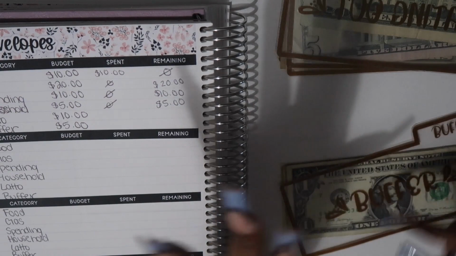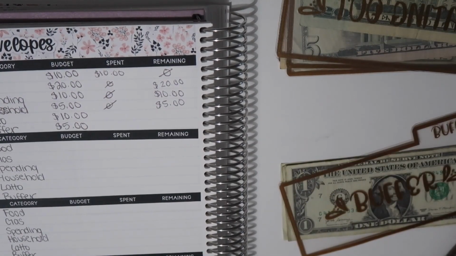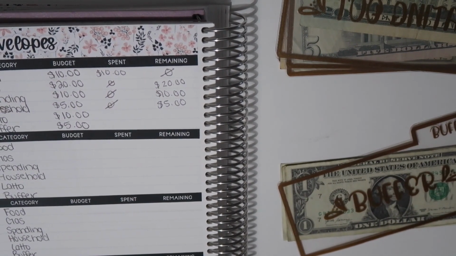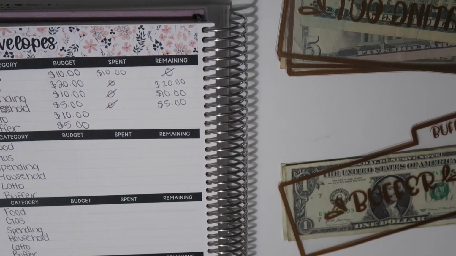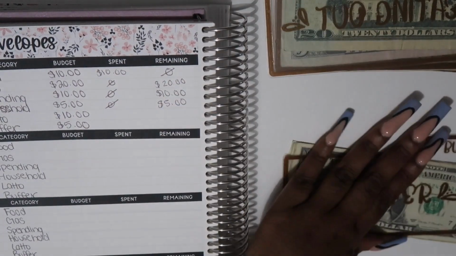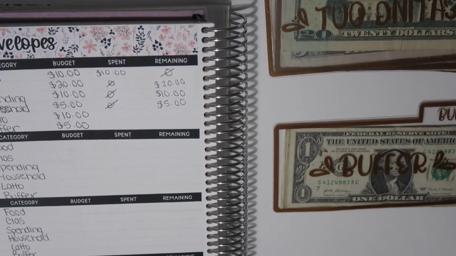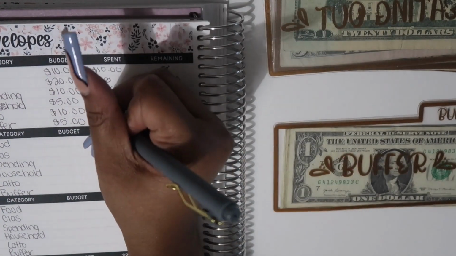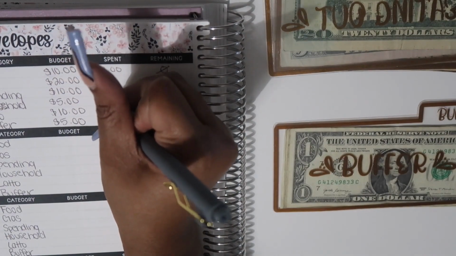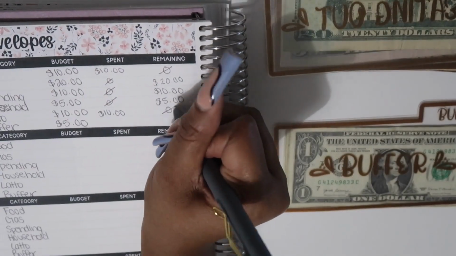Eating out, which is actually my Lotto one. I bought these dividers off of Etsy, and I think I'm going to switch to envelopes, and I just haven't made myself some new ones yet. So when I do, I will have an envelope that actually says Lotto. So we spent that $10, so we don't have anything in there.